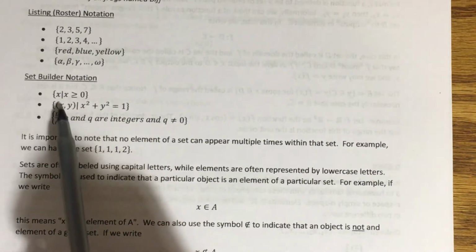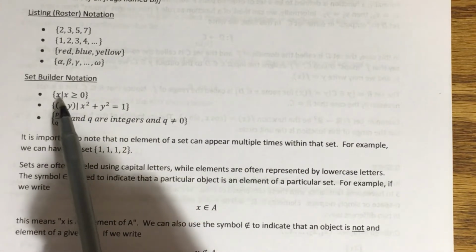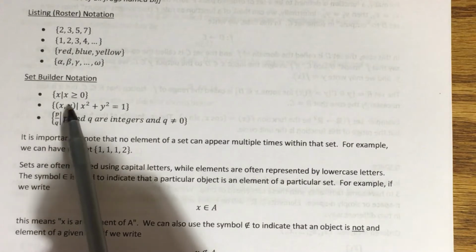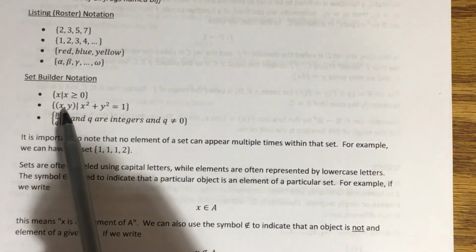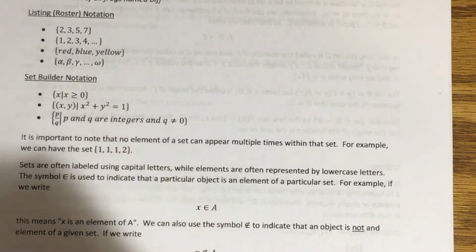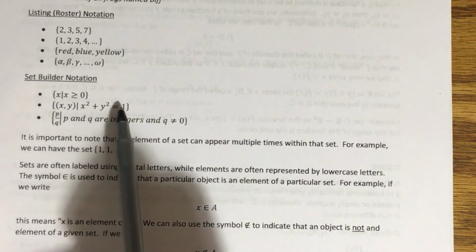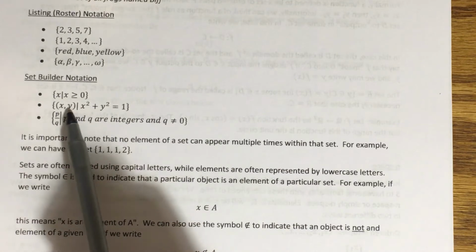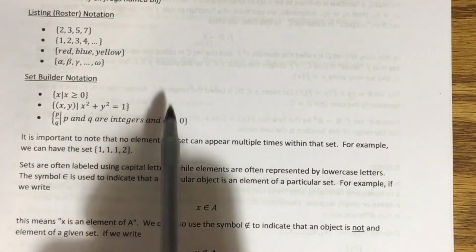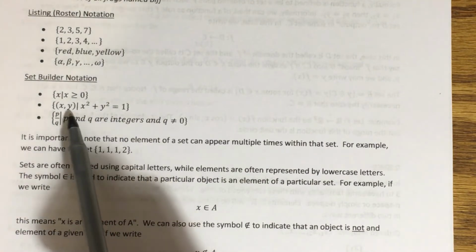Here's another example. In this case, instead of saying the set of all x, I say the set of all ordered pairs x, y. This is an ordered pair. So the elements of this set don't look like single numbers anymore. They look like ordered pairs of numbers. This is the set of all ordered pairs of real numbers x and y such that x squared plus y squared equals 1. If you remember from intermediate algebra, this is the equation for the unit circle. That's the circle of radius 1 centered at the origin. And the set of all ordered pairs satisfying this would be exactly the set of all points on the unit circle. Not important for you to know that off the top of your head, because that's not our aim here.